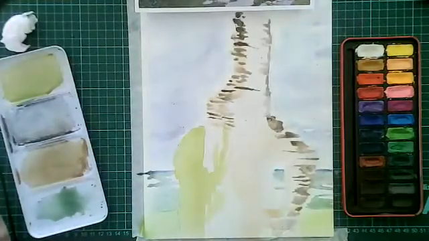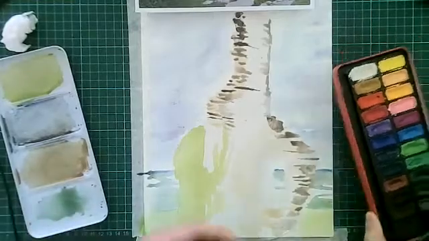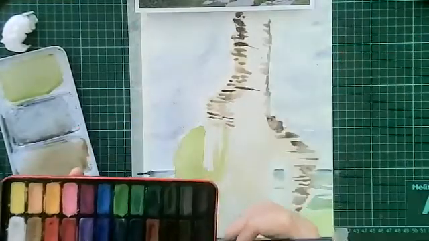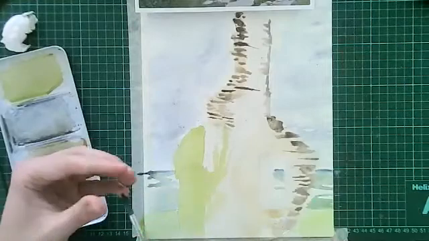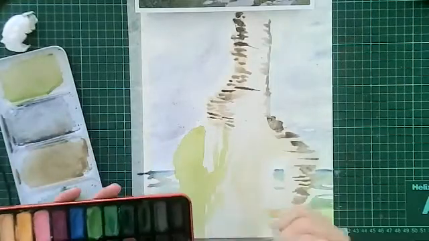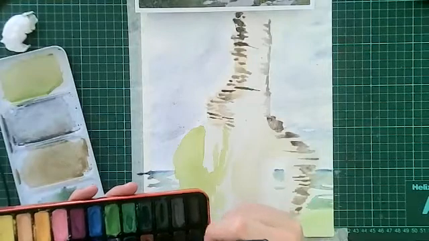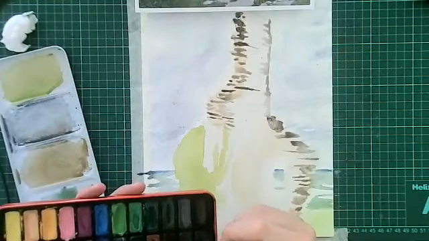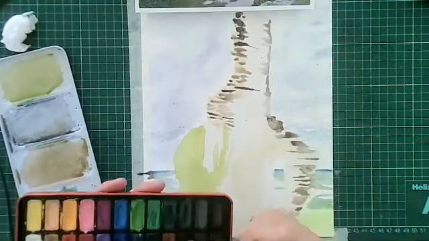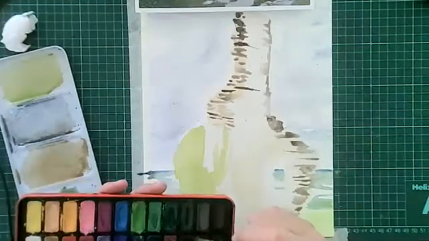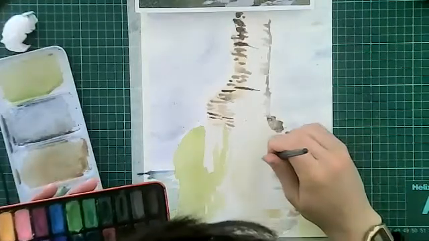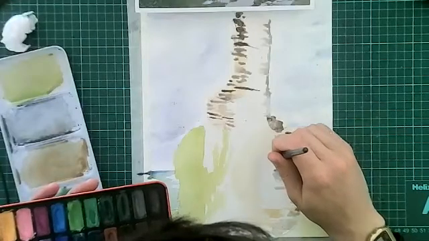I like getting these dark shadows in because they give an immediate sense of what we're working with, what our picture is going to look like, and we can use them as the framework on which we build our detail, the devil being in the detail. And so, fairly wet on dry, I want to create a fairly sharp shadow shape, just running along the top here.